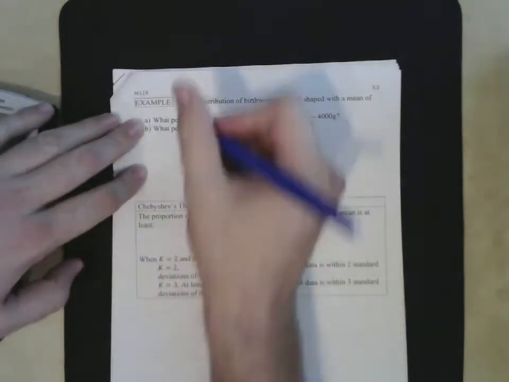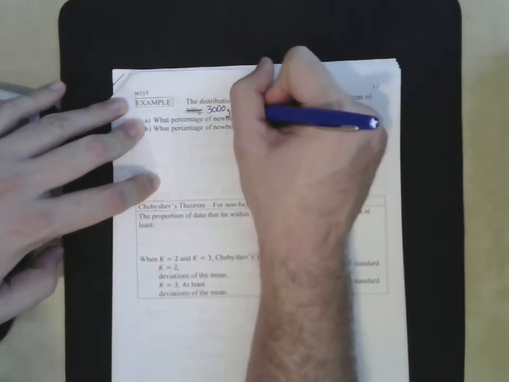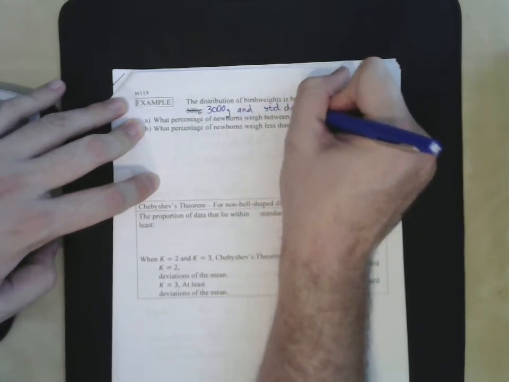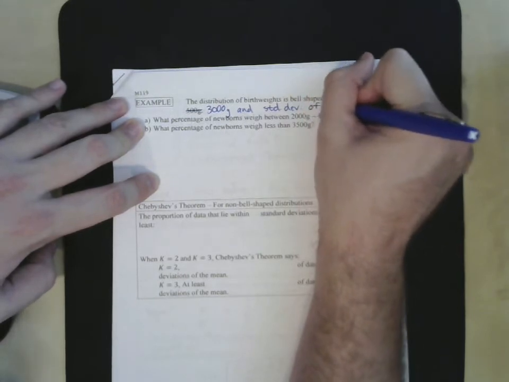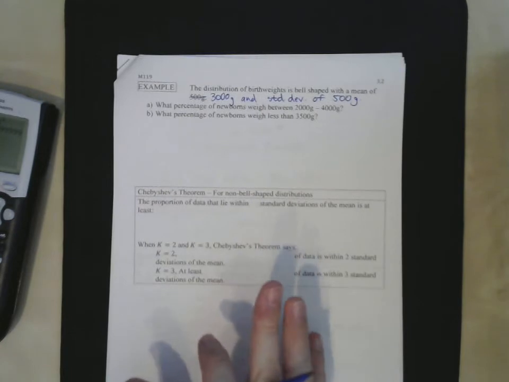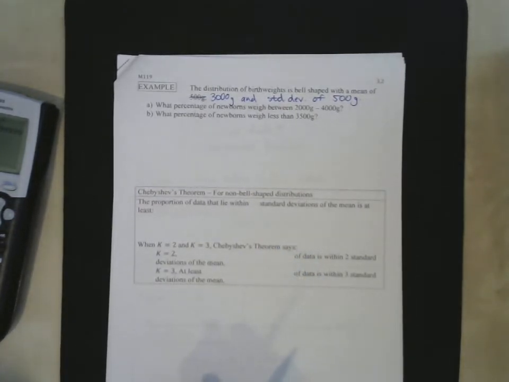The distribution of birth weights is bell-shaped with a mean of 500 grams. No, this is wrong. This is a mean of 3,000 grams and standard deviation of 500 grams. Now, I believe your packets are correct. If not, that's the correction. 3,000 is the mean and 500 is the standard deviation. So what percentage of newborns weigh between 2,000 grams and 4,000 grams?